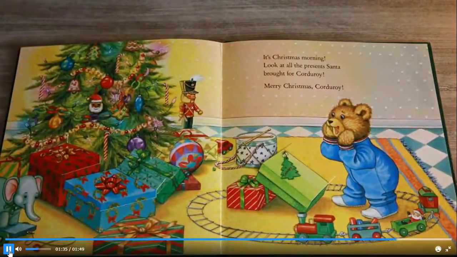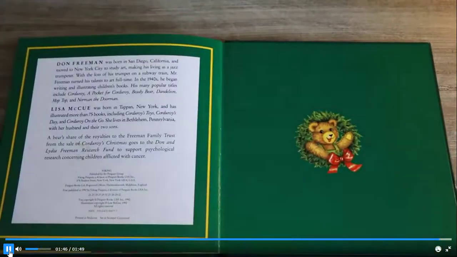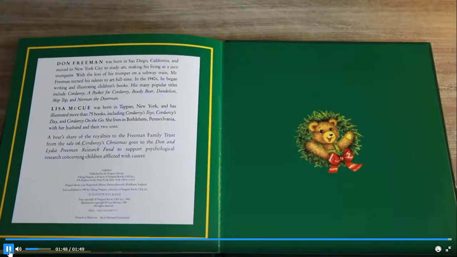It's Christmas morning. Look at all the presents Santa brought for Corduroy. Merry Christmas, Corduroy. The end.